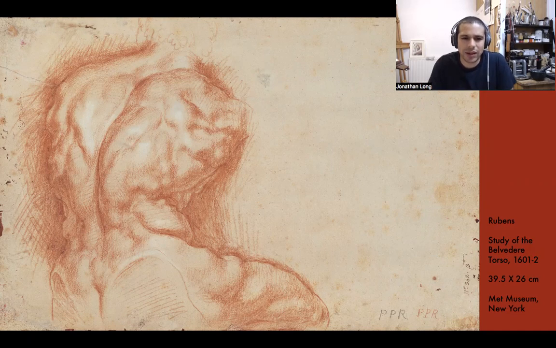And he has a very effective and economic way of using hatching to model the form. And that effective and extremely economic use of hatching is something that we don't really see anymore. You don't see it in atelier drawings, which are highly rendered and layered and layered and layered with tone.